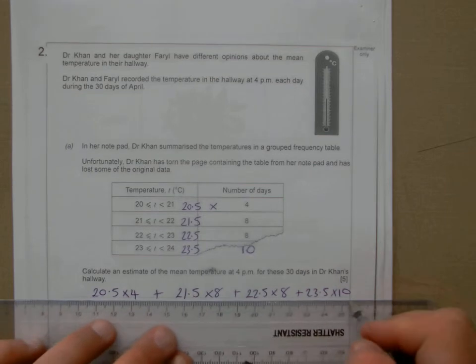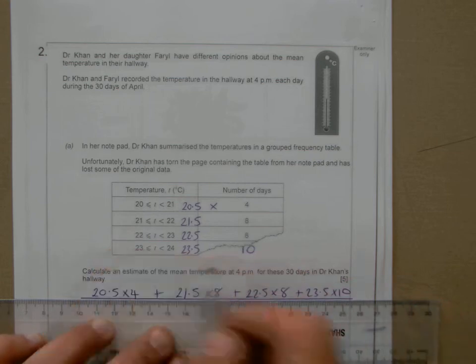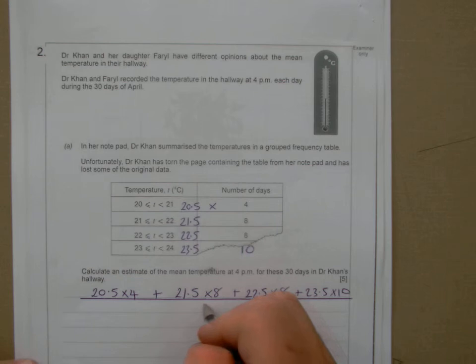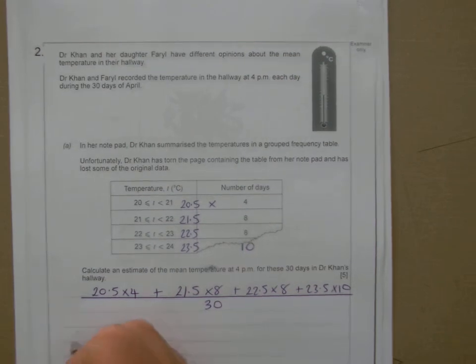Remember, when you work out the mean, you work out the total by adding them all up, and then you divide by how many there are. There are 30 different temperatures, as this was recorded over 30 days.